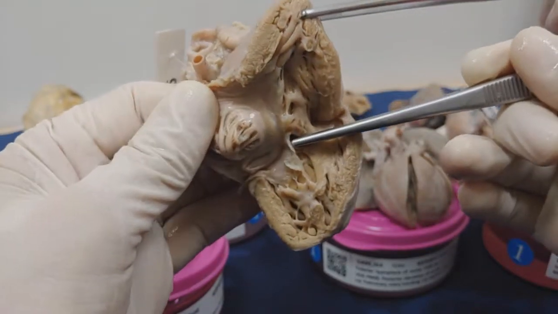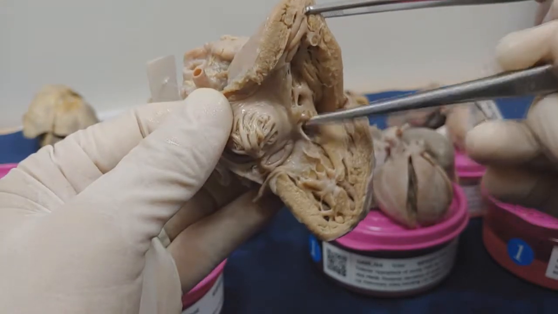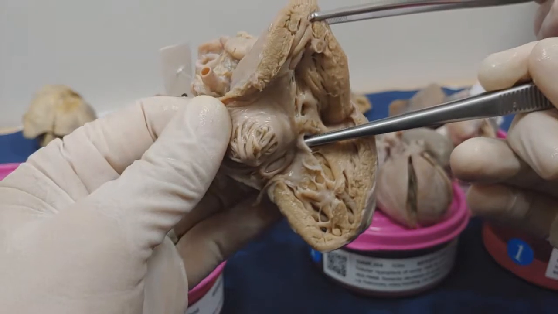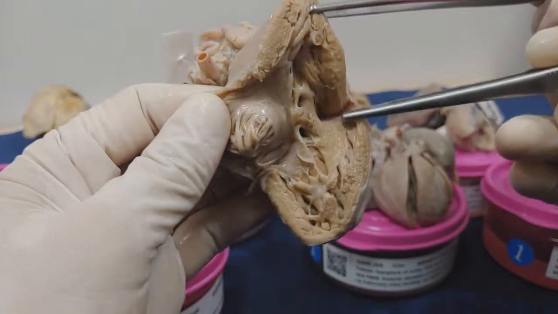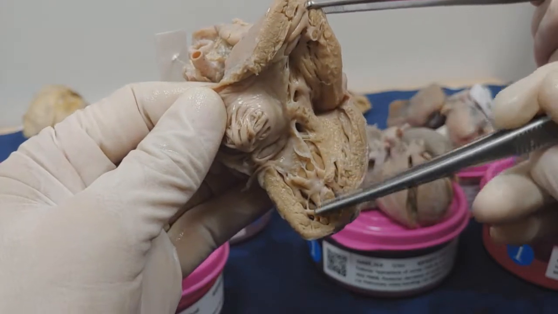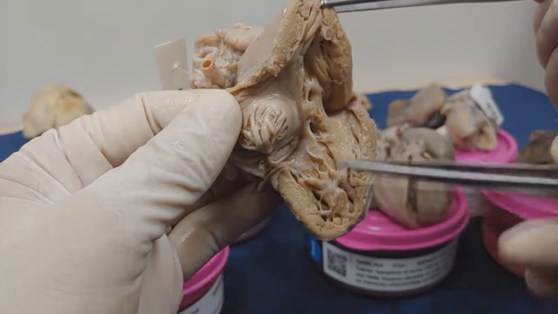Now, if we draw a horizontal line from the perimembranous septum towards the outlet septum, the area underneath it is the trabecular septum, and the area above it is the outlet septum.